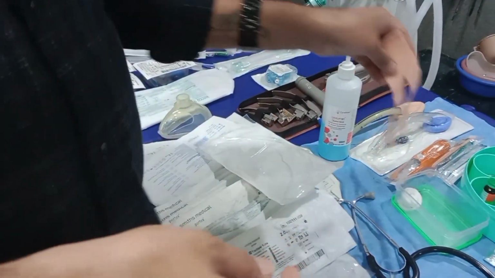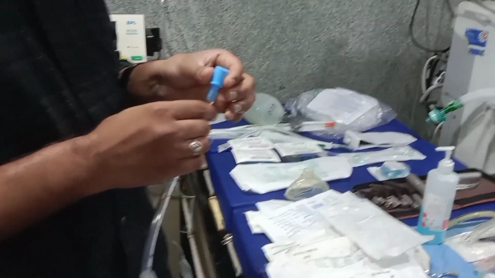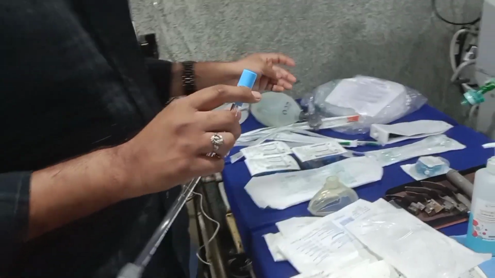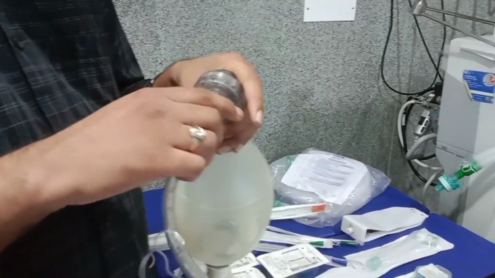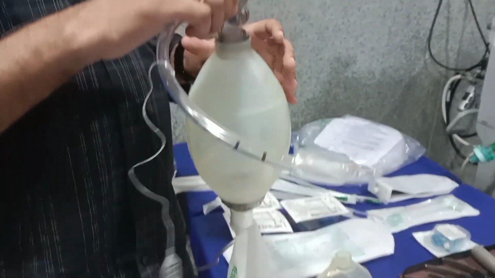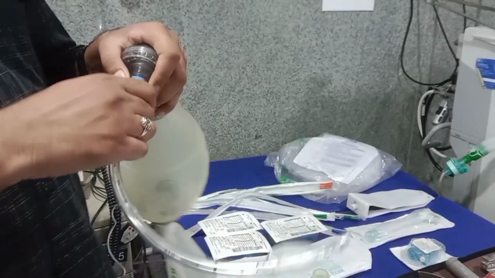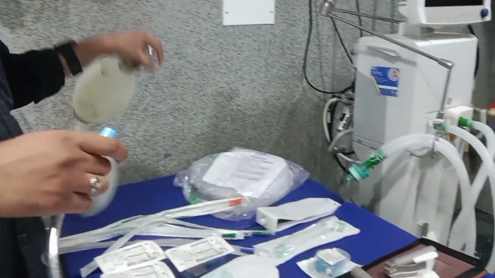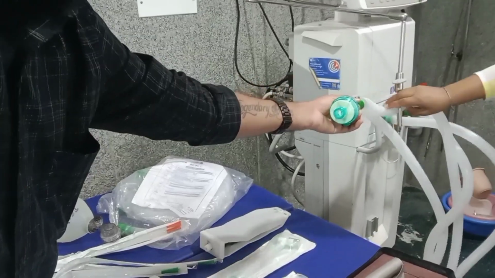Once the tube is fixed, it can be connected to ambu here like this. Once doing ambu, once we achieve the required amount of saturation, once the airway is secured, we can connect it to the ventilator circuit.